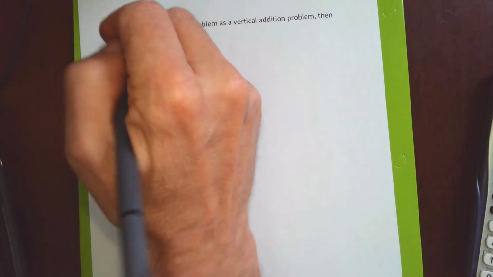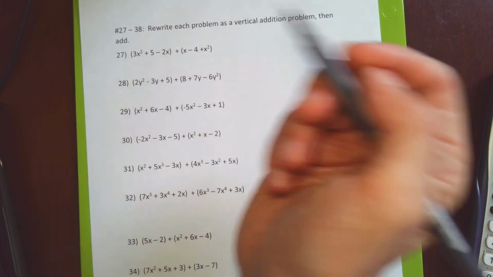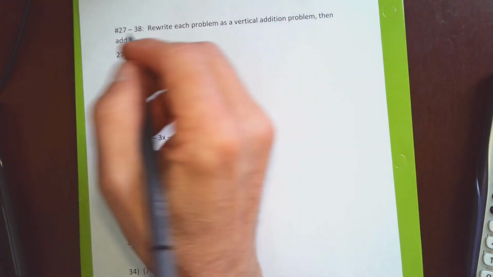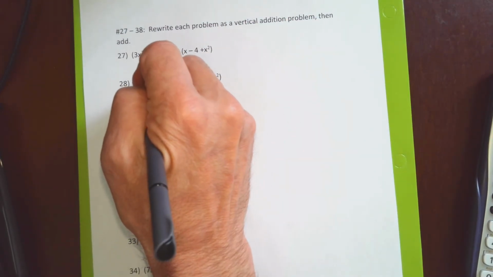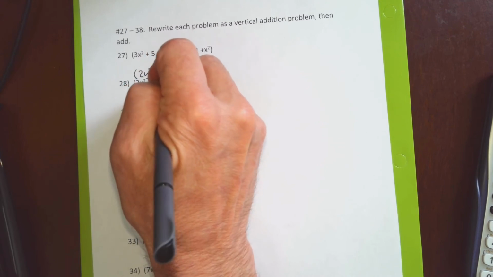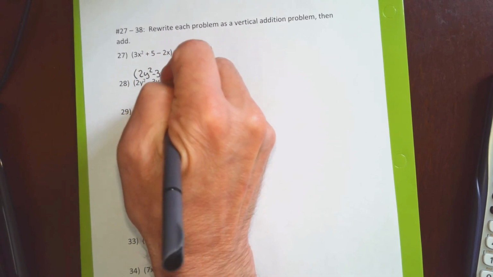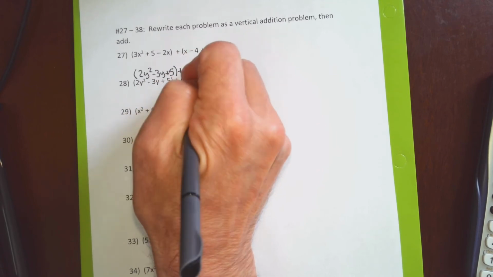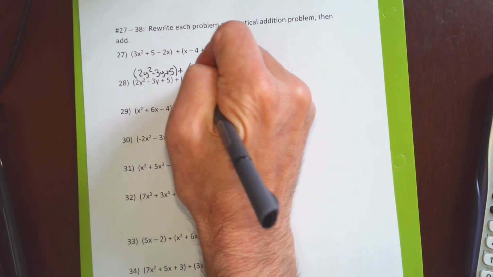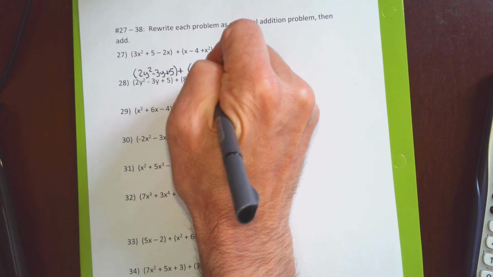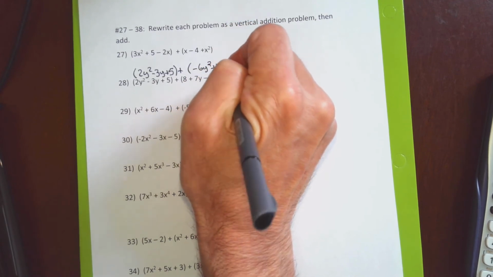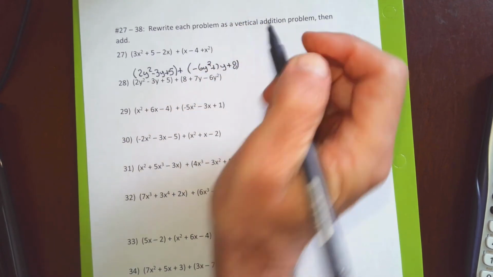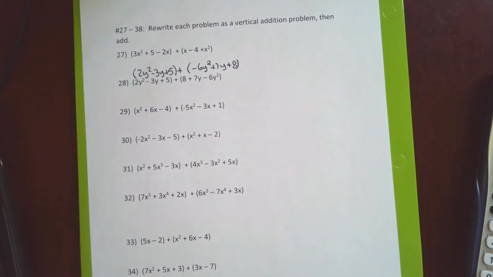So I really have to think of problem 28 as 2y squared minus 3y plus 5 plus, and I'm going to write this in a better order, minus 6y squared plus 7y plus 8. So I'm going to rewrite these problems as a vertical addition problem, but before I do that, I'm going to get the terms written in the proper order. And in my second parentheses, the terms weren't in the proper order.